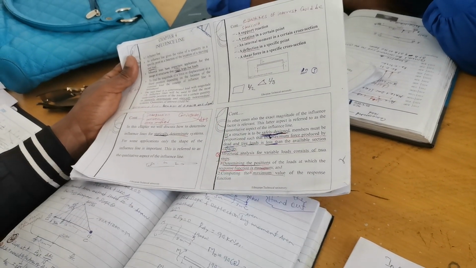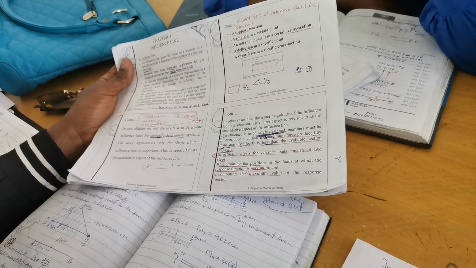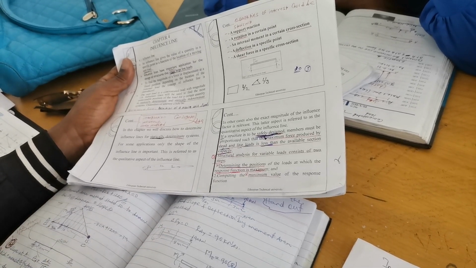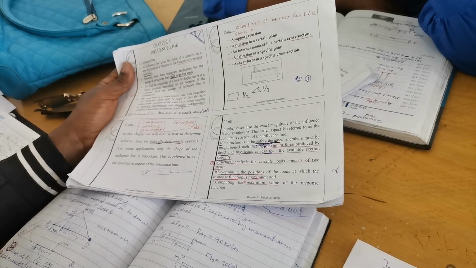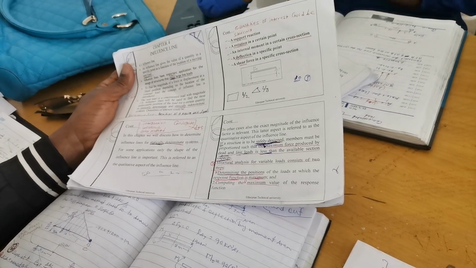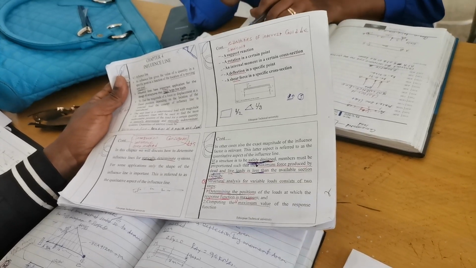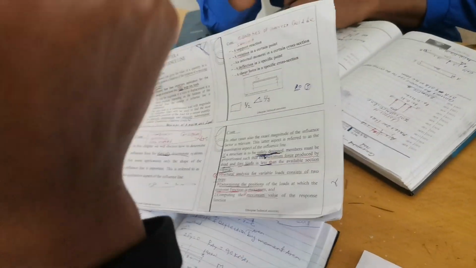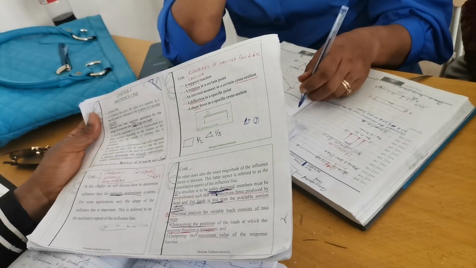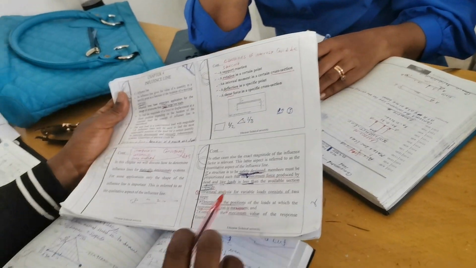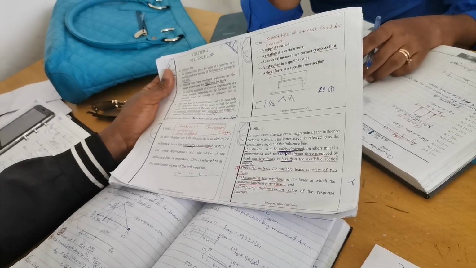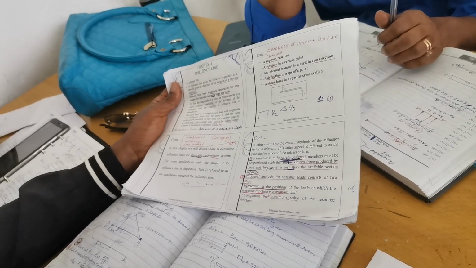So structural analysis for variable loads consists of two steps: one, determining the position of the load at which the response function is maximum. Always the response function should be maximum than the live load and the dead load because to resist. The second thing is computing the maximum value of the response function.